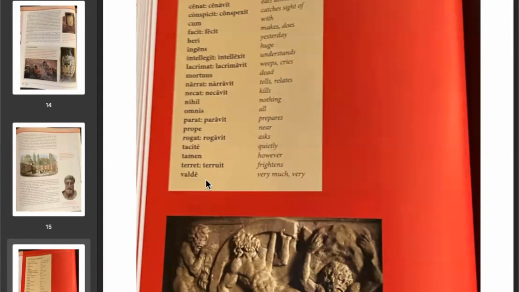Parat, I don't think there are too many other ones. Takte is quietly, and we have seen tactus, which is skillfully. We get a whole lot from this because the root is tact, T-A-C.